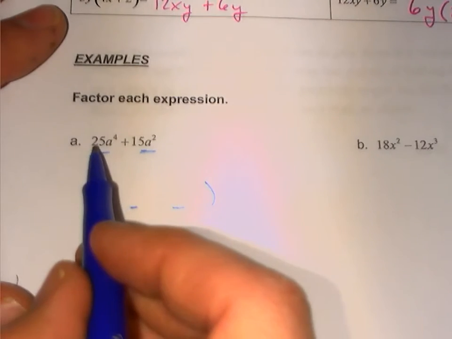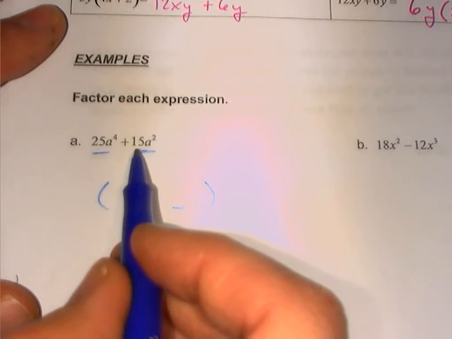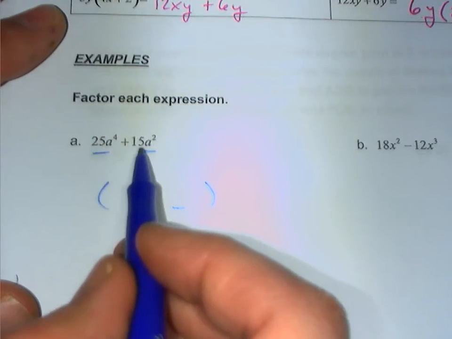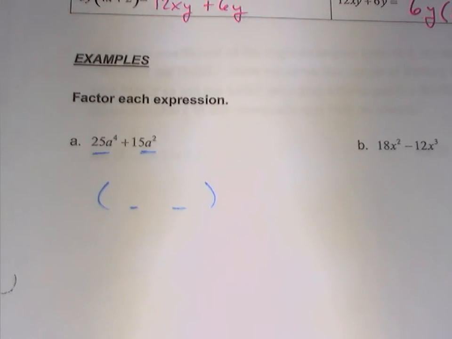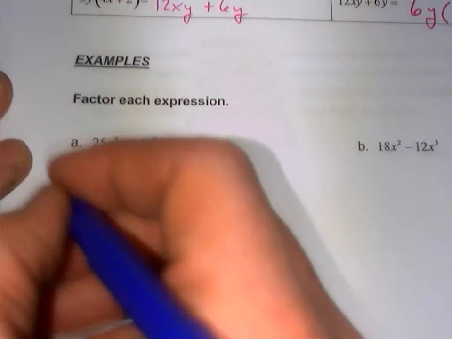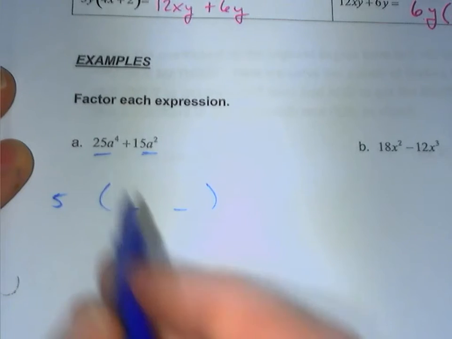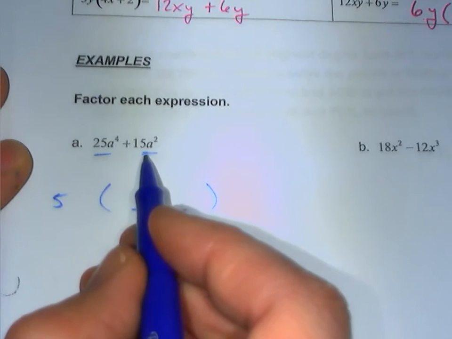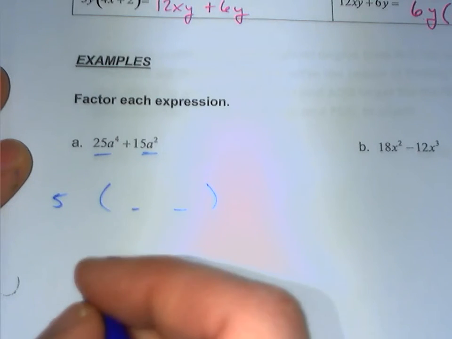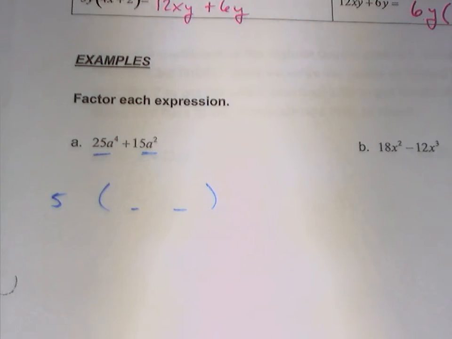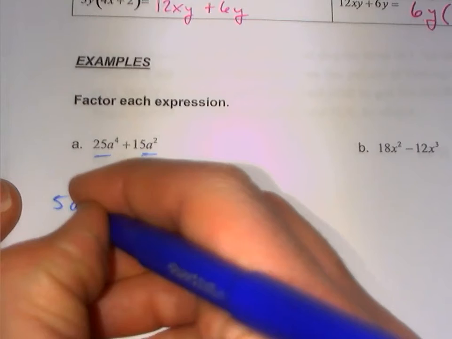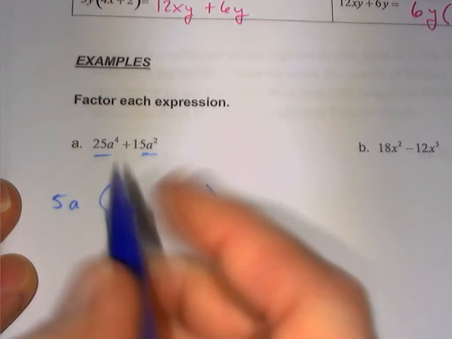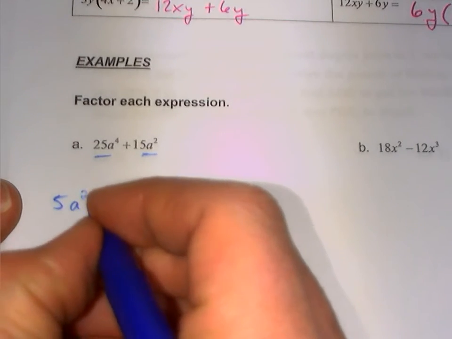All right, so let's take a look. 25a to the 4th plus 15a squared. What are 25 and 15 both divisible by? I'm hearing 5. I'm seeing 5. For a to the 4th and a squared, I can factor out, what do they have in common? A what? How many? 2 of them, a squared.